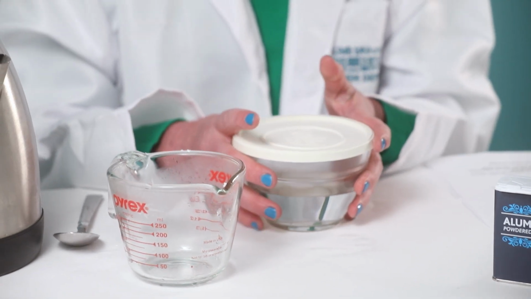And then we'll set this to the side, and actually the alum crystals often will start forming even after just a few hours. So you might go back and check this in a few hours and see what has grown. But if you leave it for a day or two, you'll get even bigger and more beautiful crystals. Okay. Now we're ready to see how our crystals have grown.